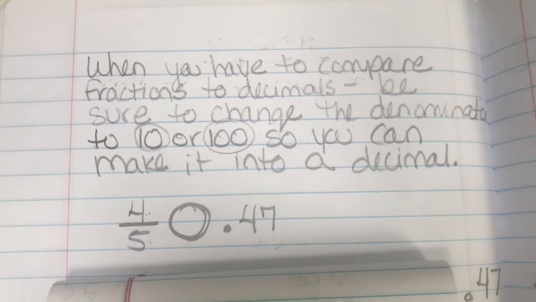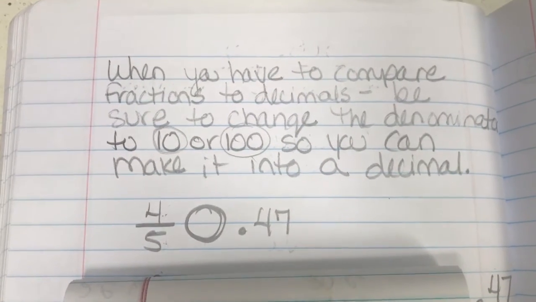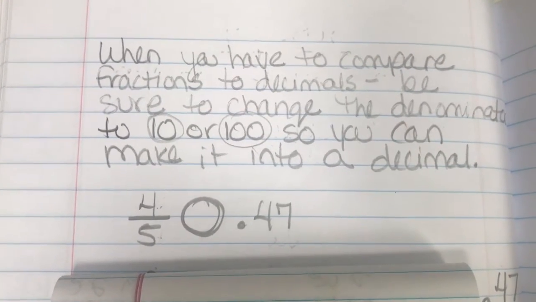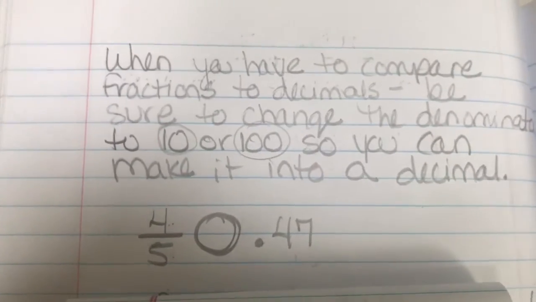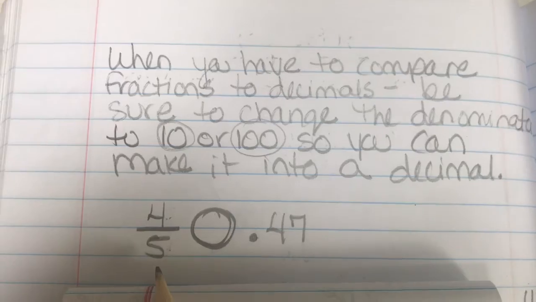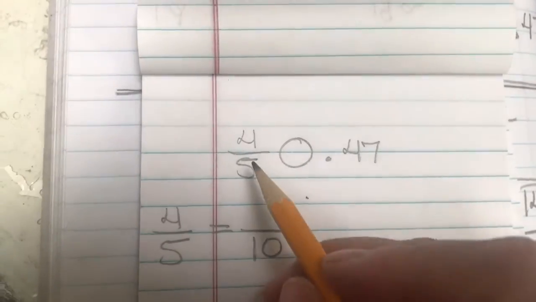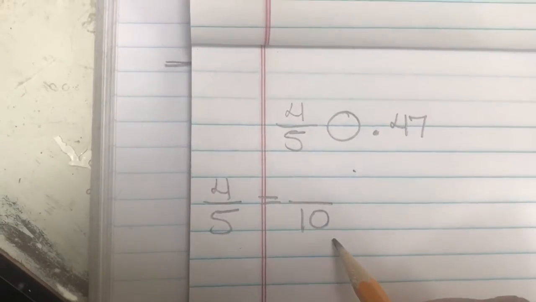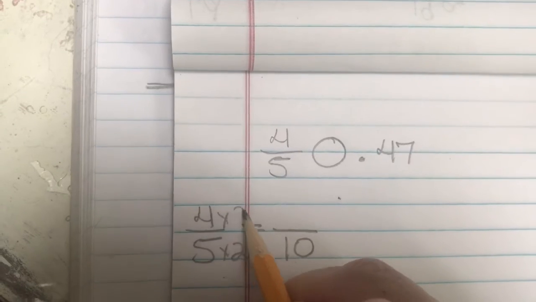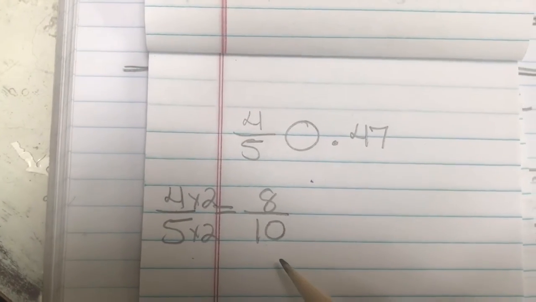Now I'm just going to show you a little bit trickier version. They might give you a fraction to compare with a decimal, but before you can do that, you have to go ahead and convert the fraction into tenths or hundredths to compare it to the decimal. So if I was comparing 4/5 to 47 hundredths, I first would have to change the 4/5 into tenths. I know that 5 times 2 gets me to 10. So 4 times 2 is going to get me to 8. So I've converted it now to an equivalent fraction of tenths.